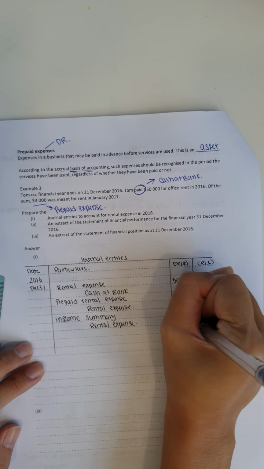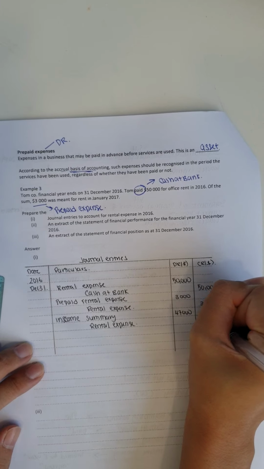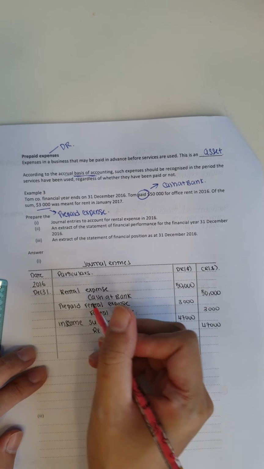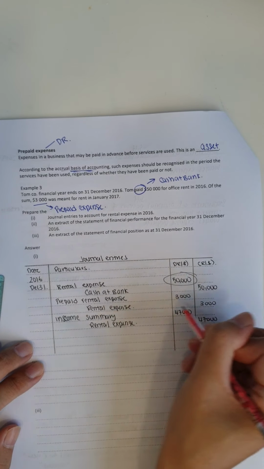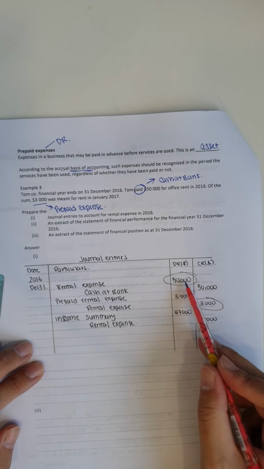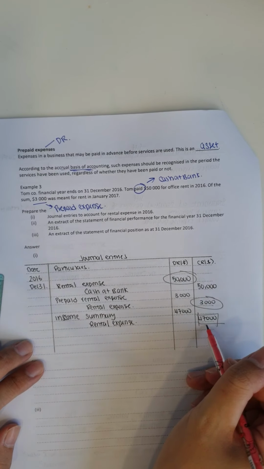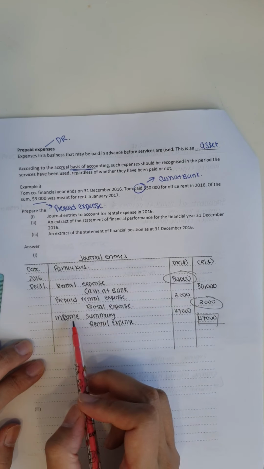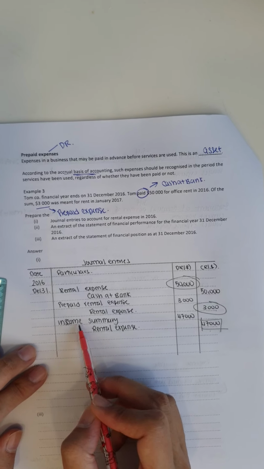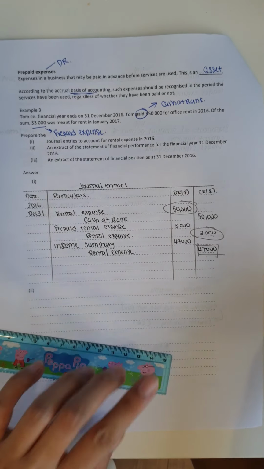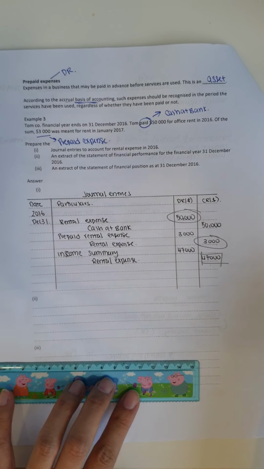47,000, 47,000. Using my shortcut method, circle rental expense, circle rental expense. Which side is short of money? This side, so this must be my rental expense. My jigsaw puzzle, the remaining thing that is missing, is my income summary. So we put it into my statement of financial performance.